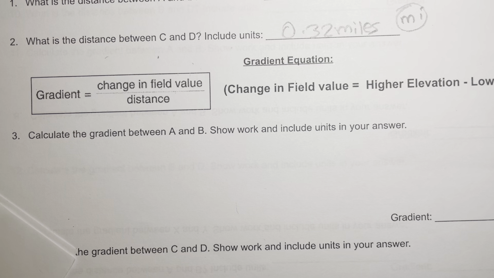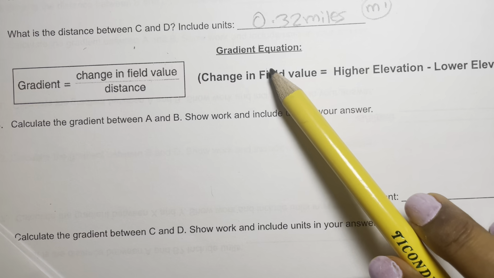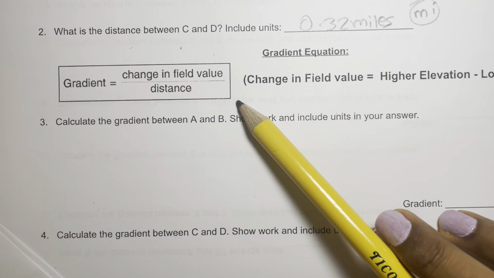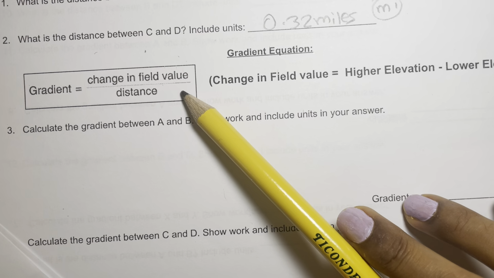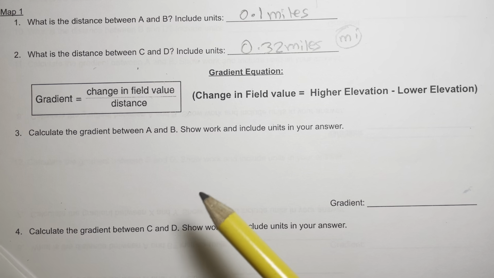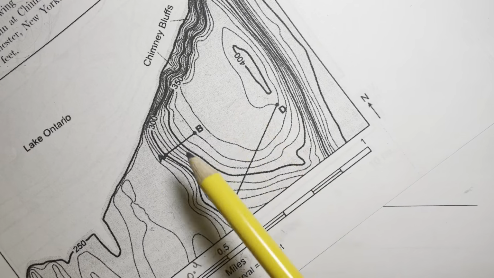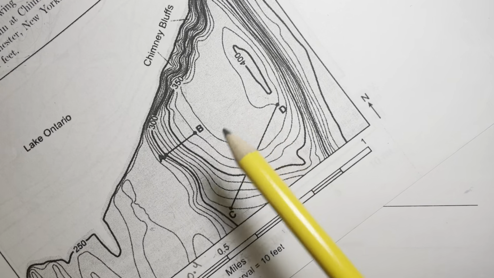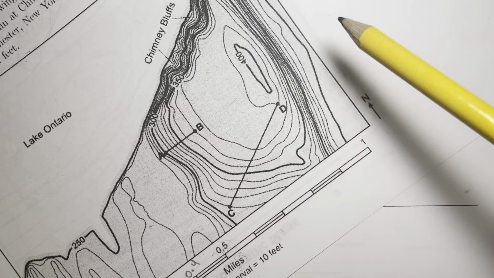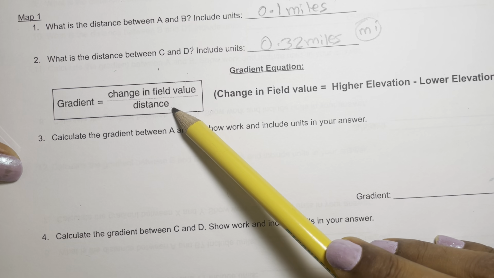Hey guys, now we're gonna answer question number 3, and question number 3 actually starts with an equation called the gradient equation. Gradient is just a change in field value divided by distance, meaning whatever value your lines or isolines are showing on your map, you're gonna find the change or difference between those values. That means subtracting the higher value minus the lower value and dividing by the distance between those values.